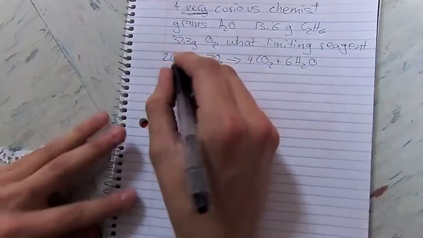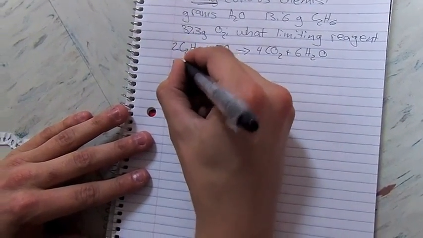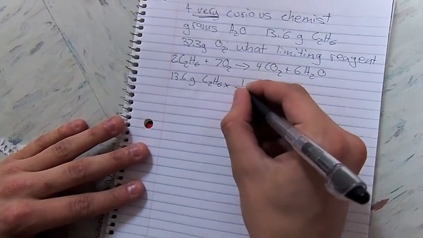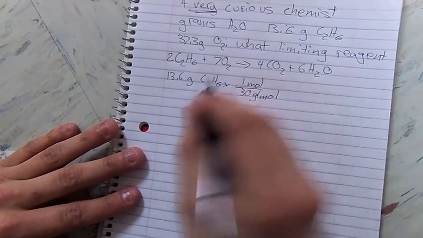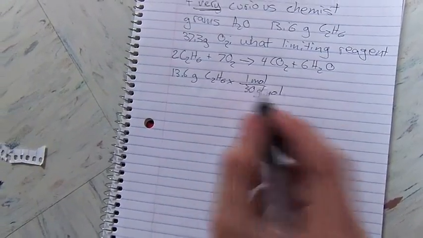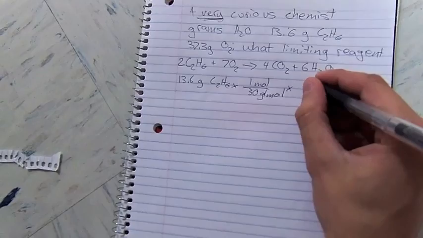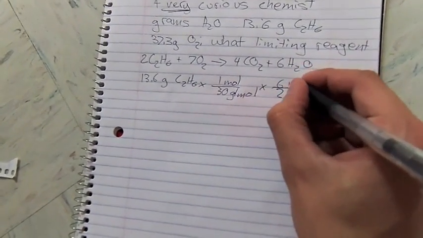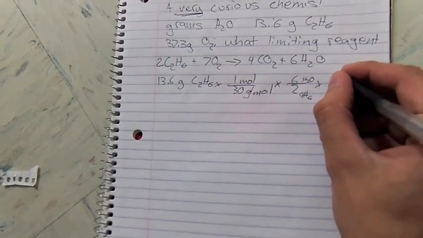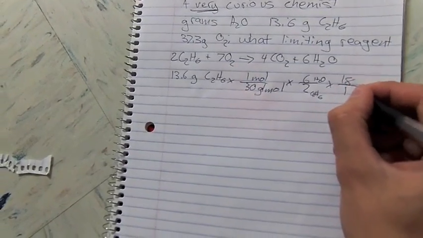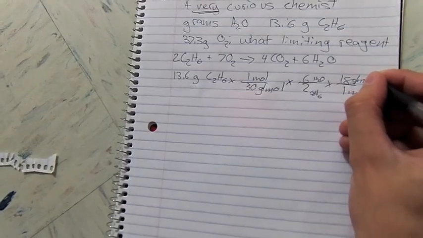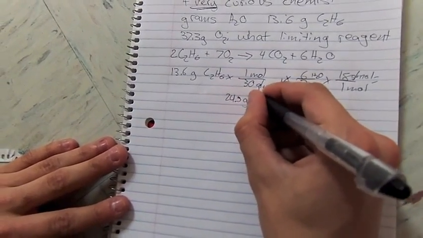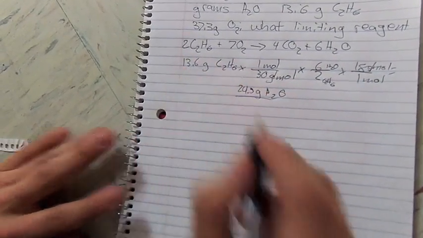So to start off with, we're going to start with the C2H6 to H2O. So we have 13.6 grams of C2H6 times 1 mole over 30 grams per mole, which is 2 carbon and 6 hydrogen equals 30, times the molar ratio, and you want the C2H6 on the bottom, so the C2H6 here and here cancel out, and the H2O on top, so it takes its place, times 18, which is H2O, over 1 mole, which is also grams per mole. And then when you do the math, it turns out to be 24.5 grams of H2O. And that's how many you get from using 13.6 grams of C2H6.